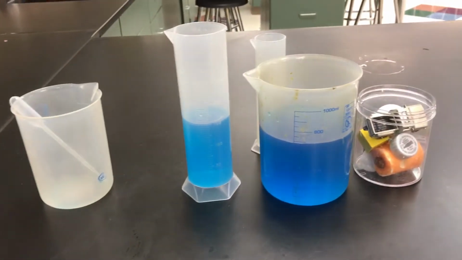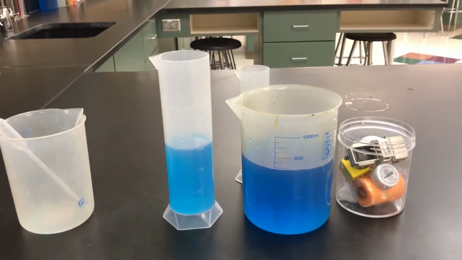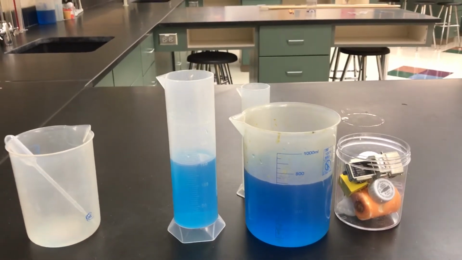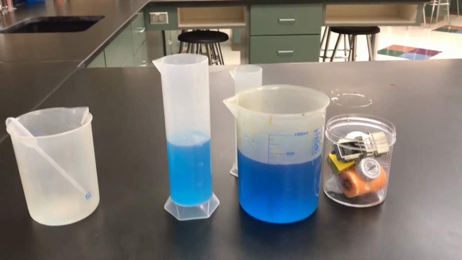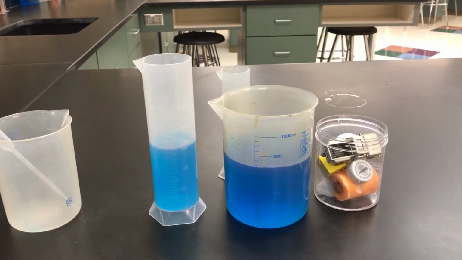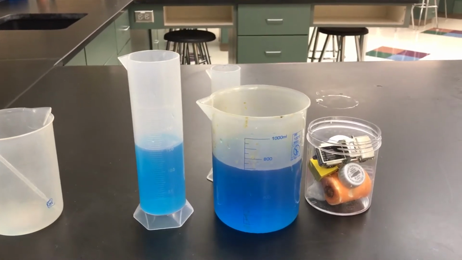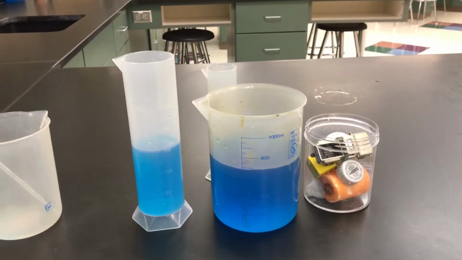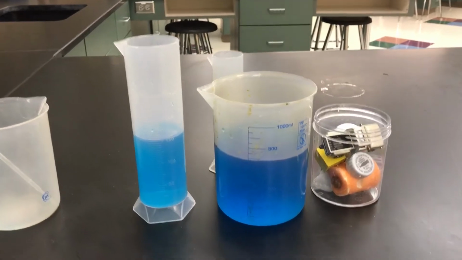Today we're going to be measuring volume. Volume is how much space an object takes up. So far this week we've talked about mass, which is the amount of matter inside an object. We've also looked at length, the distance between 2 points. And then today you're going to get into some volume.